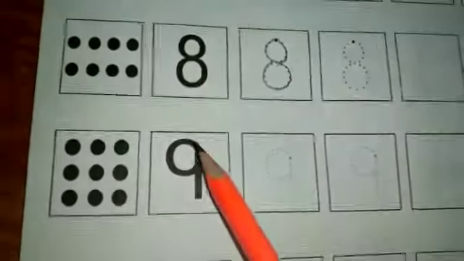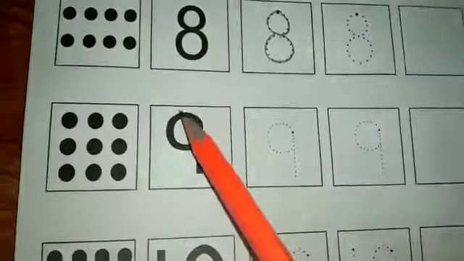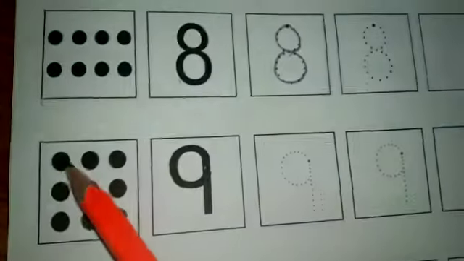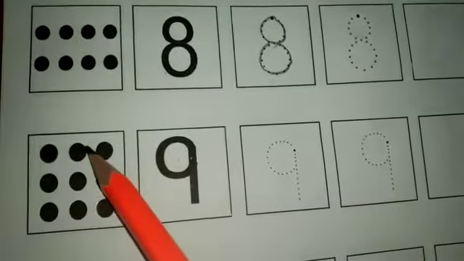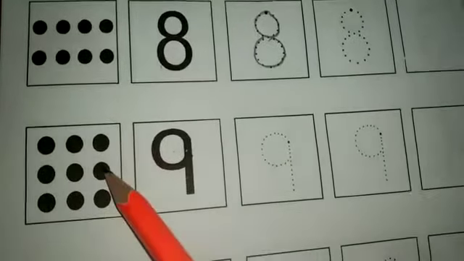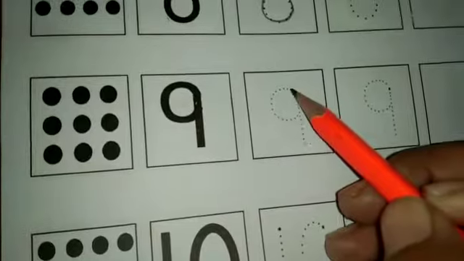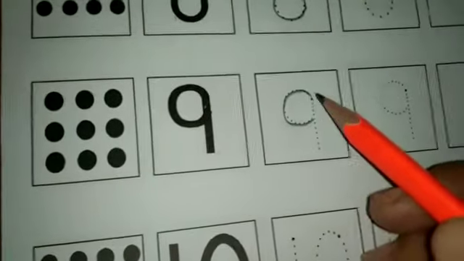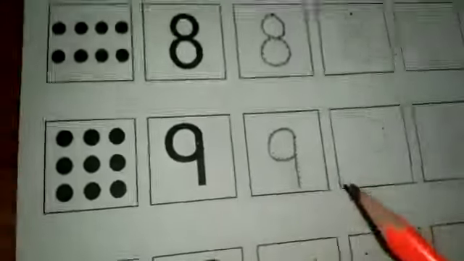Okay, and what comes after 8? 9. How many dots are there? 1, 2, 3, 4, 5, 6, 7, 8 and 9. And we will write number 9. Make a curve, go to the top and make a straight line like this.